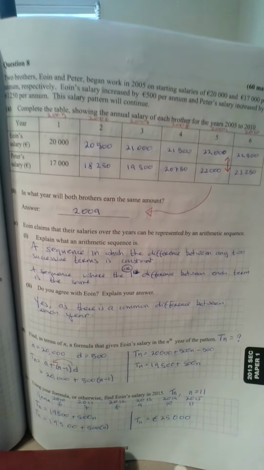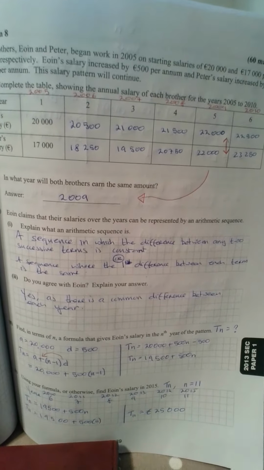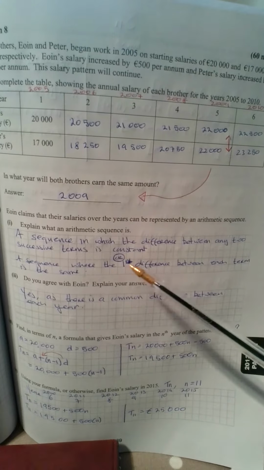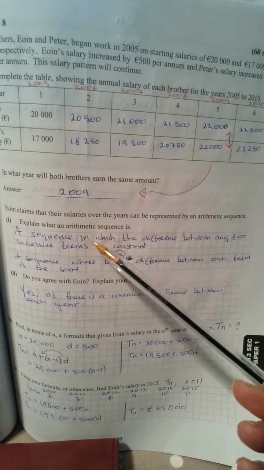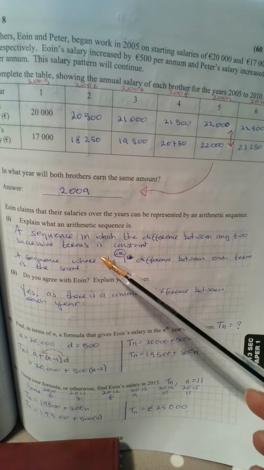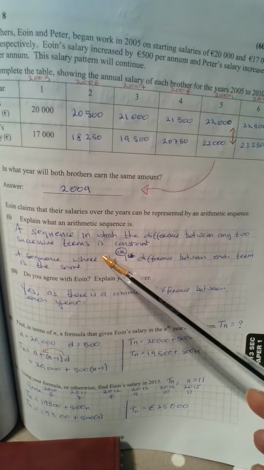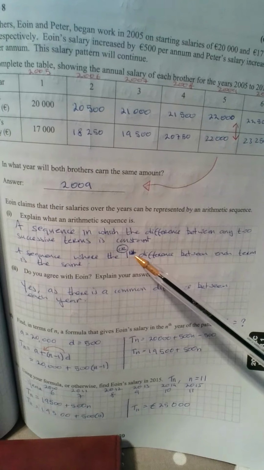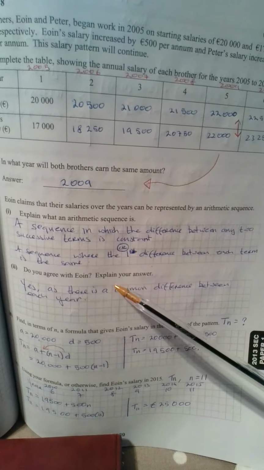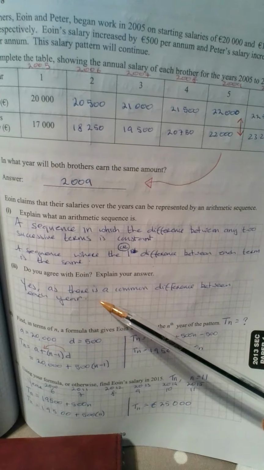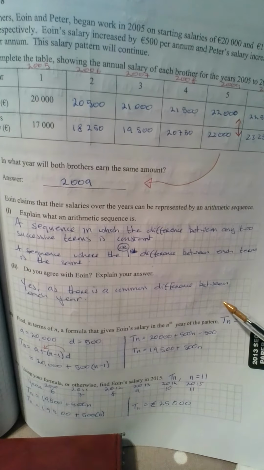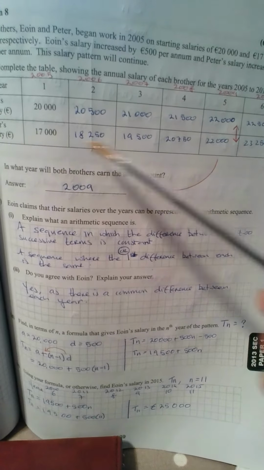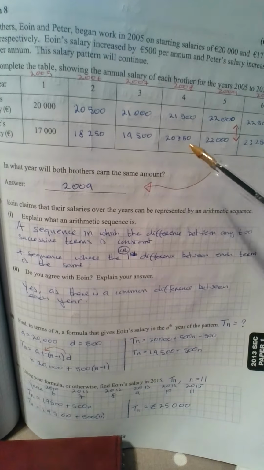Owen claims that their salaries over the years can be represented by an arithmetic sequence. Explain what an arithmetic sequence is. An arithmetic sequence is a linear sequence. What the answer in the back of the exam paper says is a sequence in which the difference between any two successive terms is constant, but the way that we have talked about it is it's a sequence where the first difference between each term is the same. And then they say, do you agree with Owen? And yes, as there is a common difference between each year. Is that okay? So there's a common difference of 500 here and a common difference of 1,250 here.